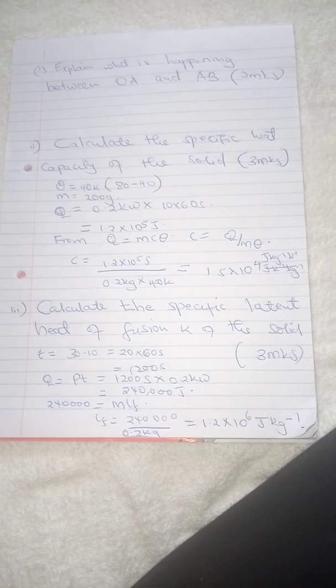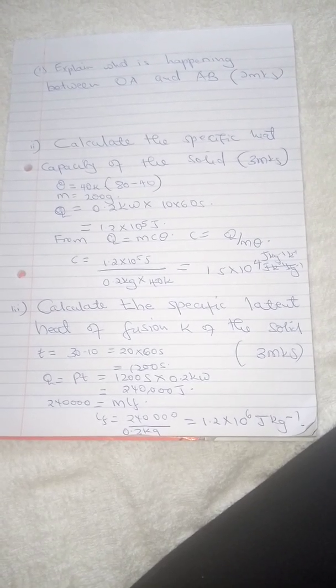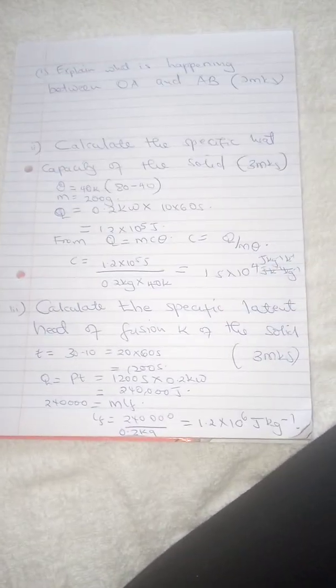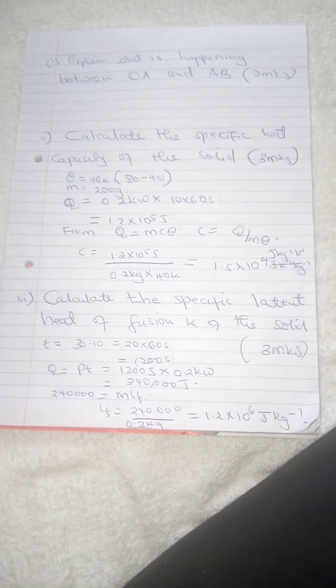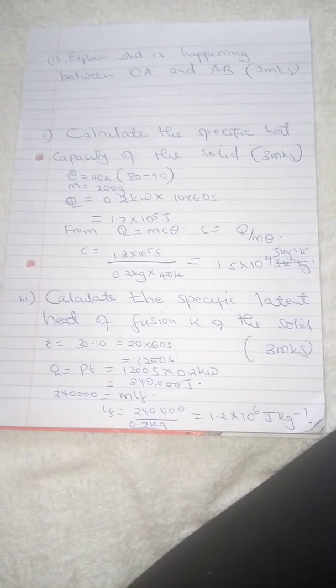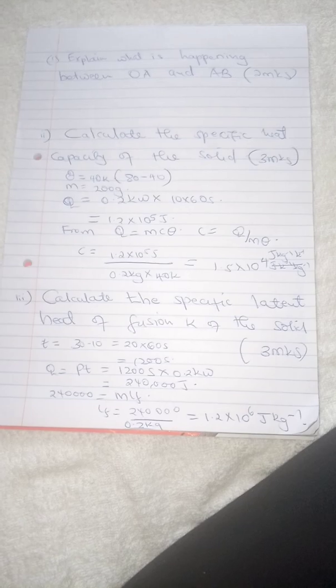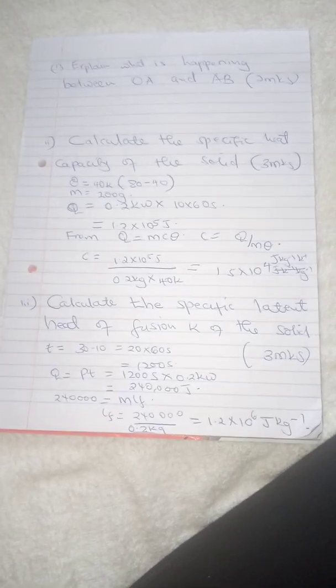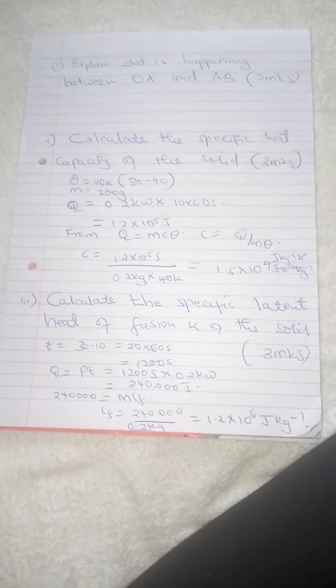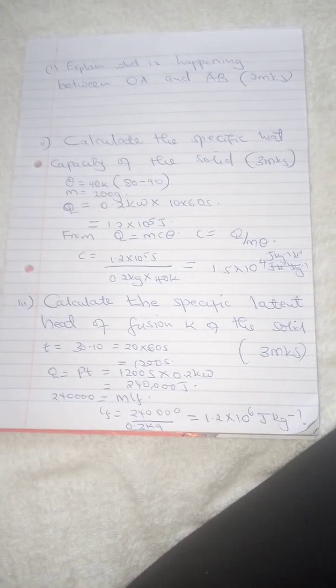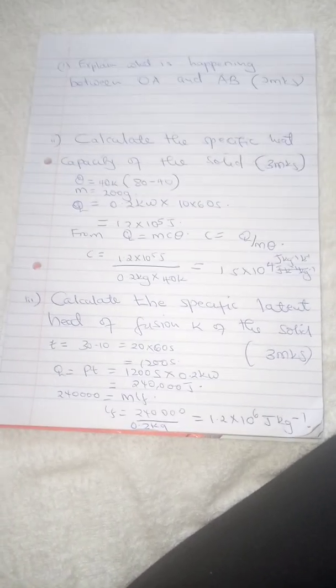From the time, we calculate the quantity of heat that was absorbed during that melting. So Q equals Pt, which is 1200 seconds times 0.2 kilowatts, giving you 240,000 joules. That is the quantity of heat that was used for melting. If you remember, the quantity of heat used for melting is given by the formula mLf, where Lf refers to the latent heat of fusion.